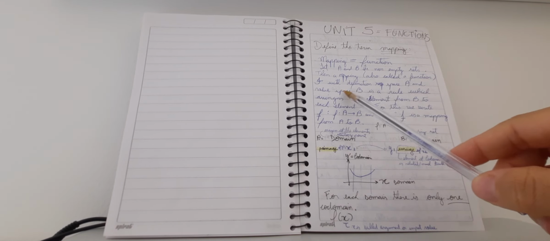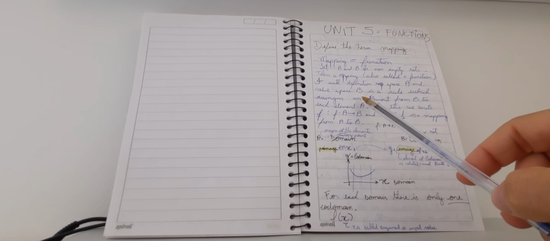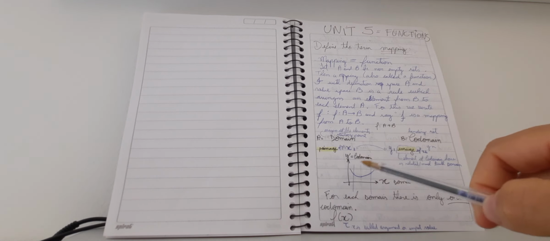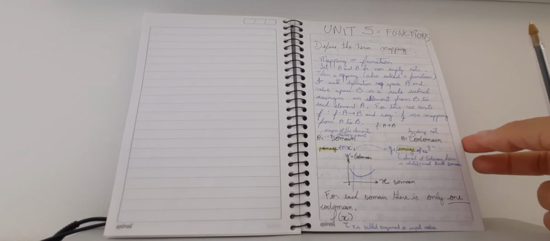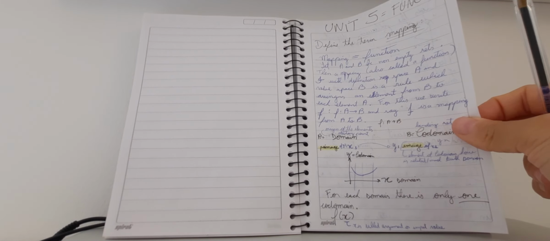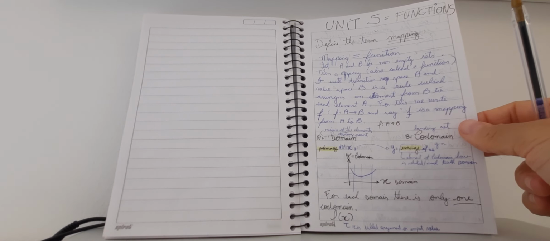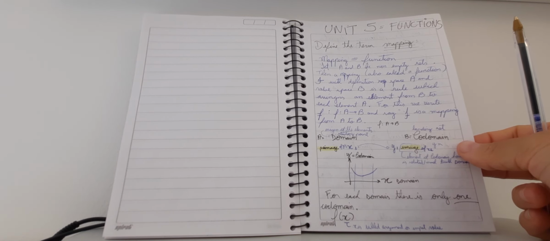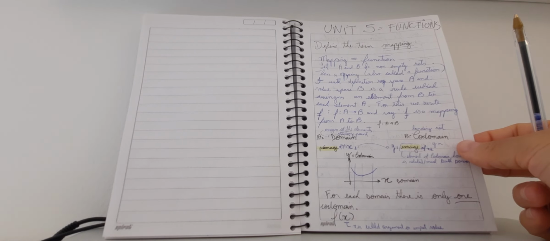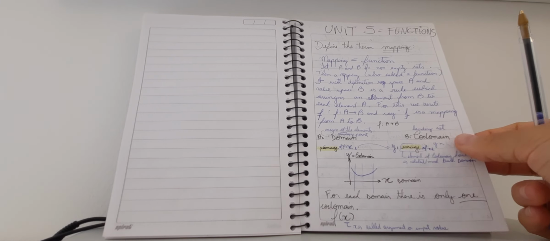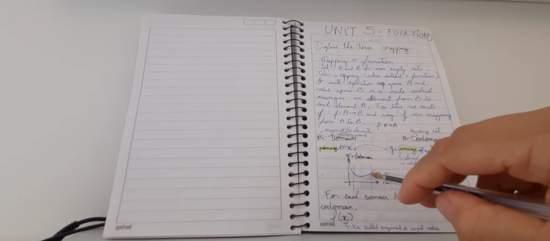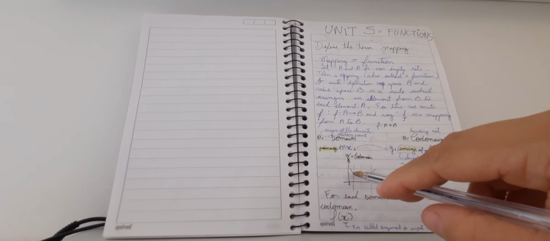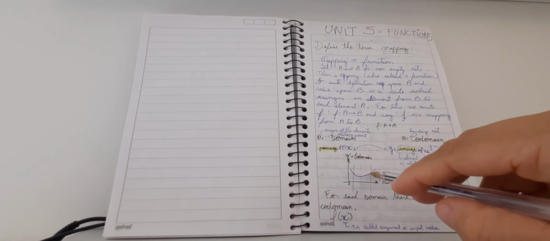The spaces A and B: the rule assigns an element from B to each element from A. A domain element can only have one codomain element, but a codomain element can have more than one domain element.